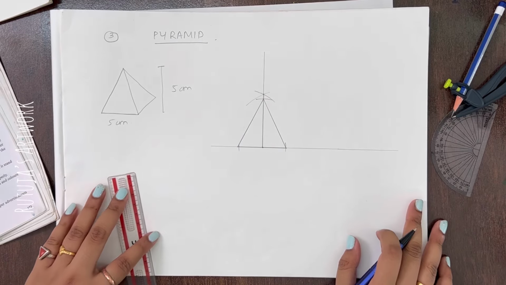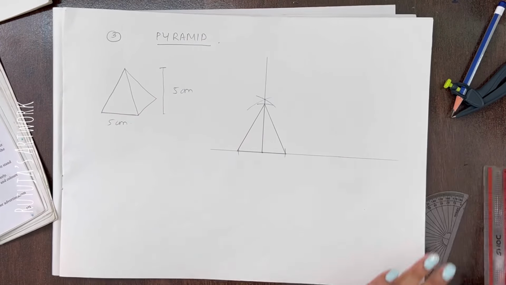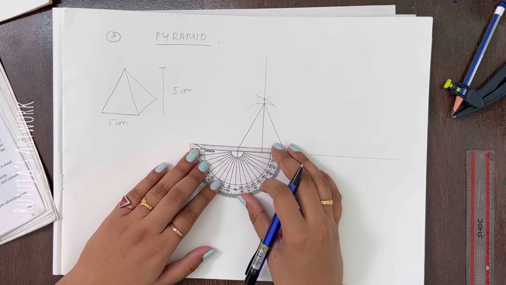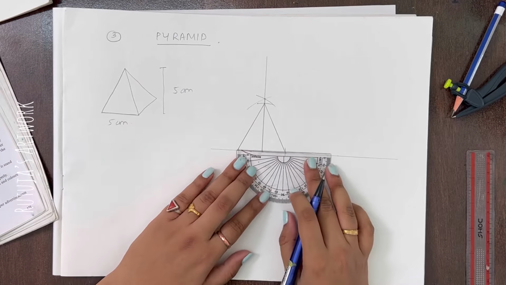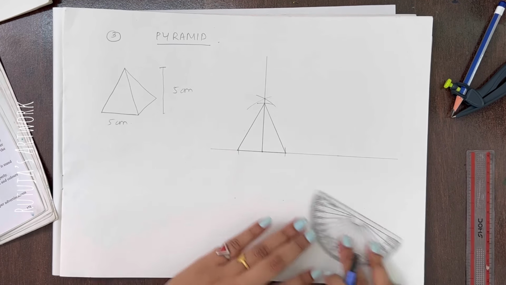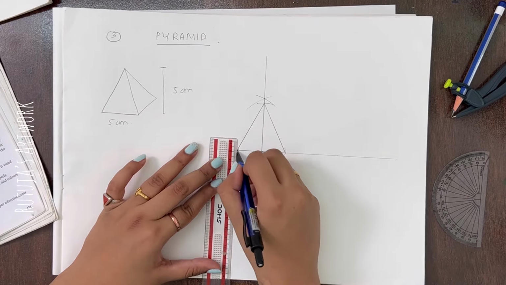Okay, so we have got the front elevation. Now let's take a protractor. Let's mark 90 degrees. Add a line.